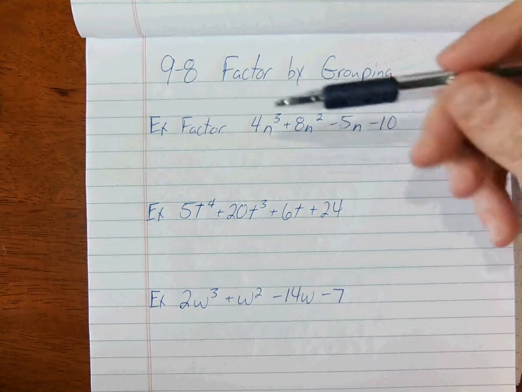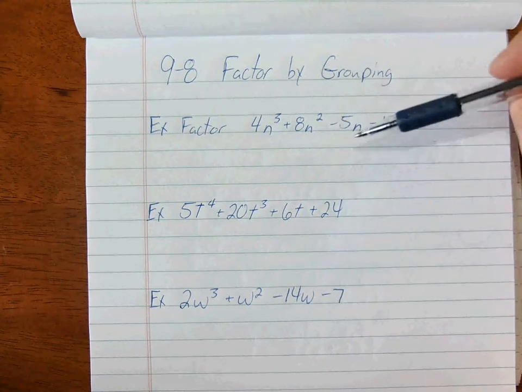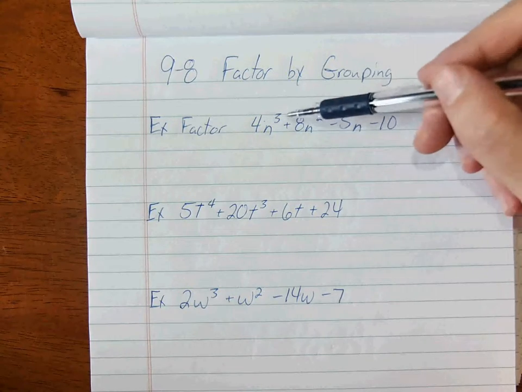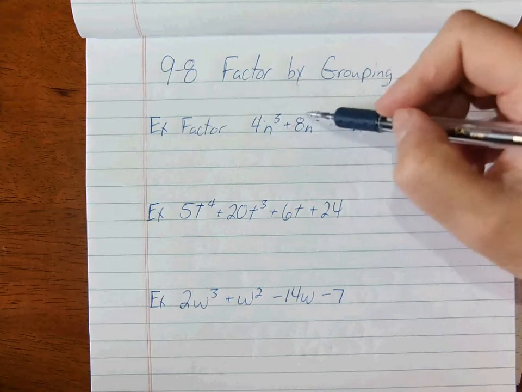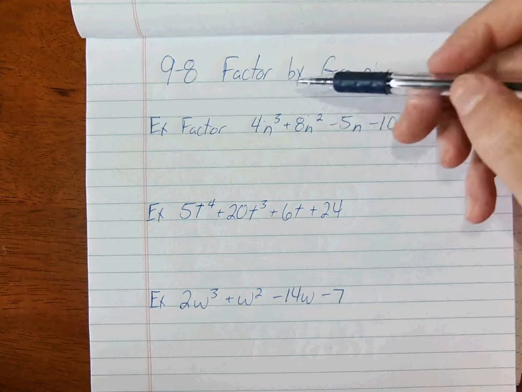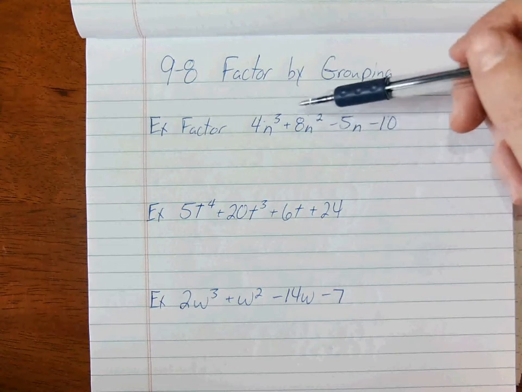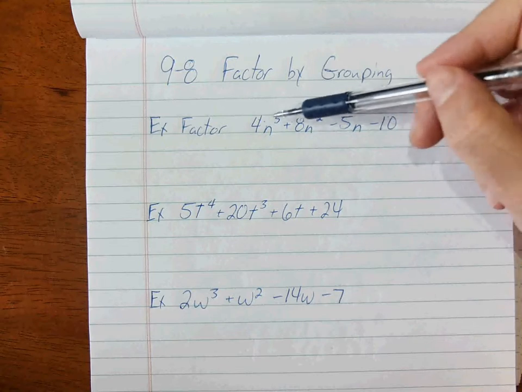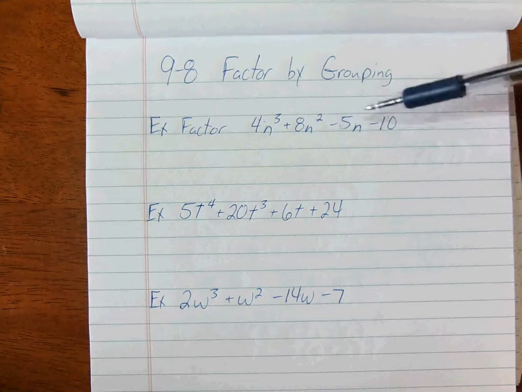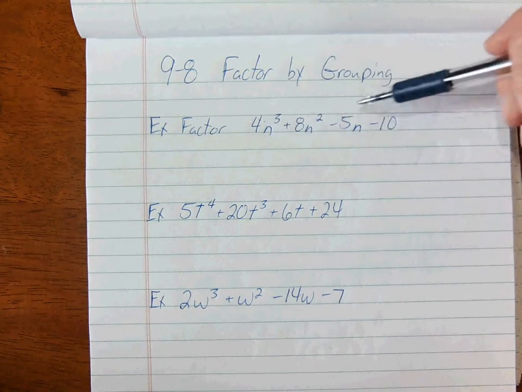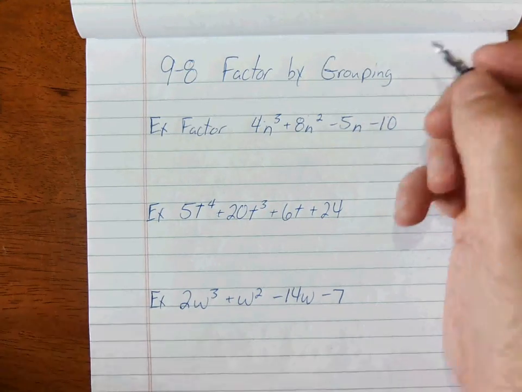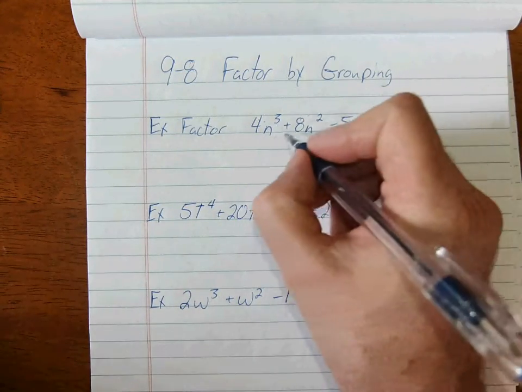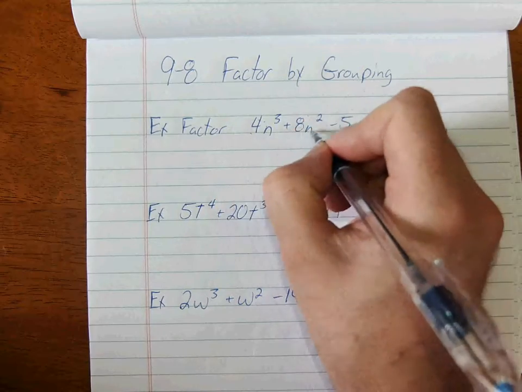Well, there's a couple things that you need to look at. One, and probably all of these examples, I'm going to be able to group together the first 2 and the last 2, but that's not necessarily the case for every single one. It may be more beneficial if you group, say, the first and the third, and then the second and the fourth, or the first and the last and the middle 2. But you'll see here in the first one, I'm going to group these 2 together.